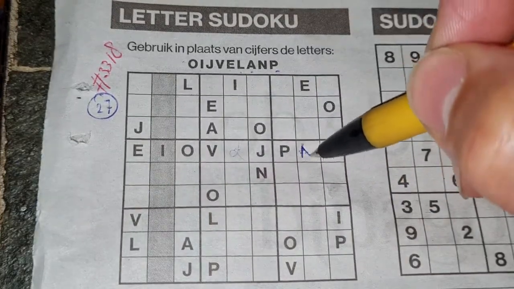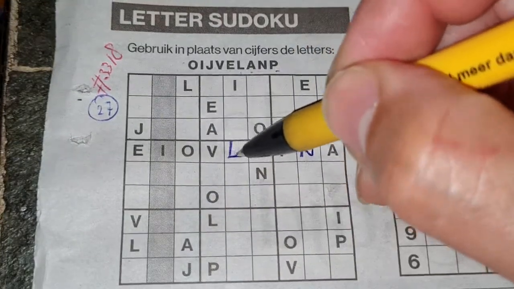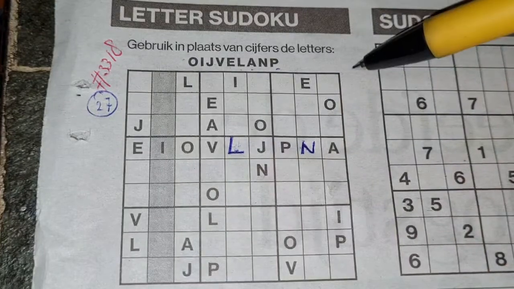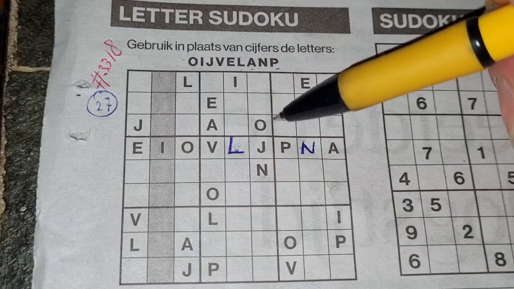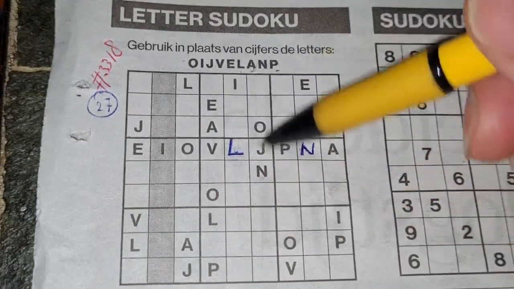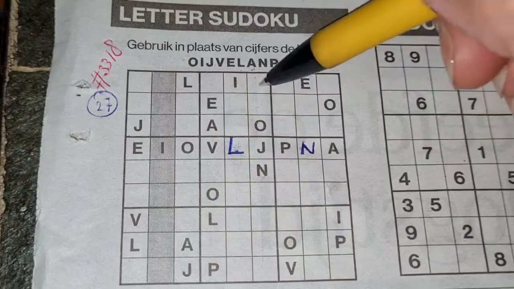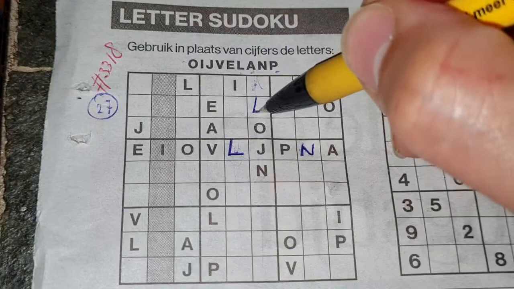The N should be in that box. The L is left. And now, we have an L in the middle column. So the column next, the only two places for the L should be here or there. We see there, no L there, so the L should be here.